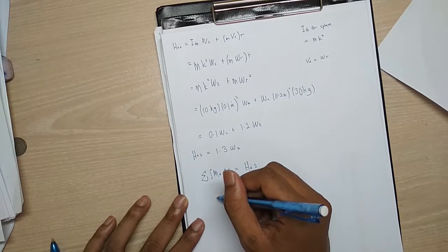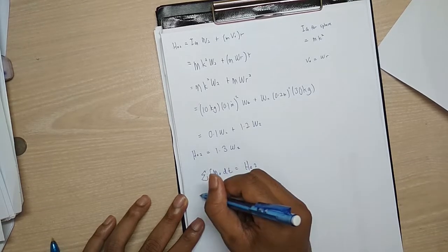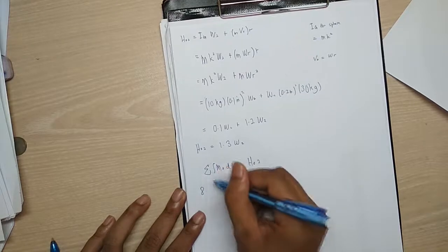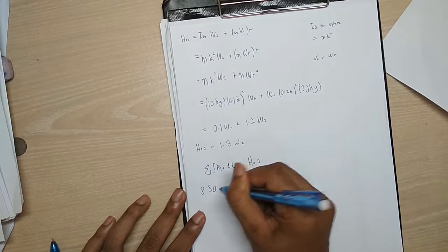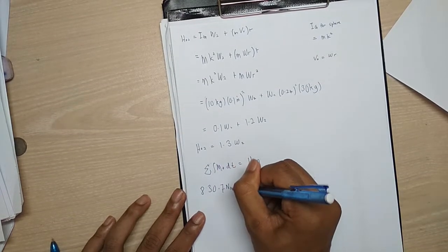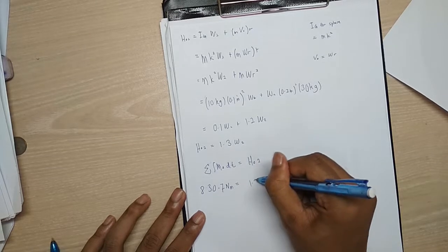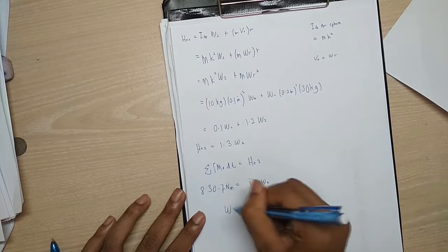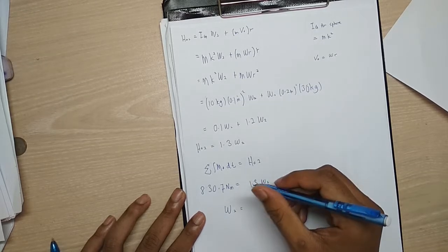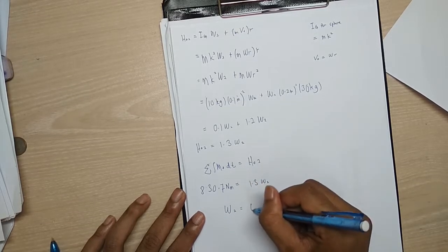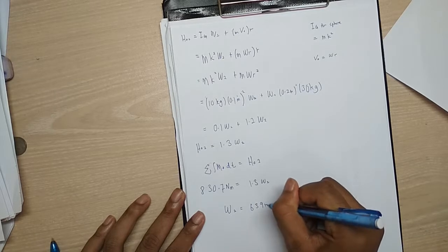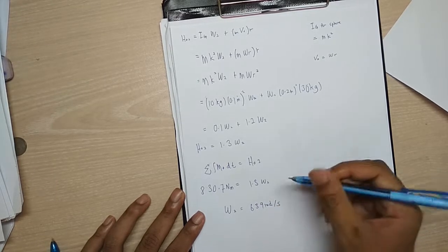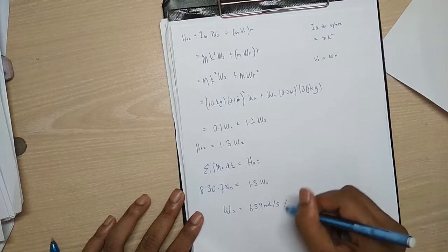The value that we got for the moment is 830.7 equal to, so the angular velocity is 639 radians per second. That's all.